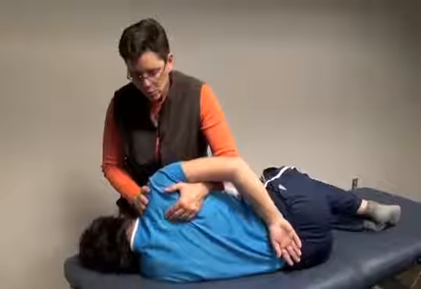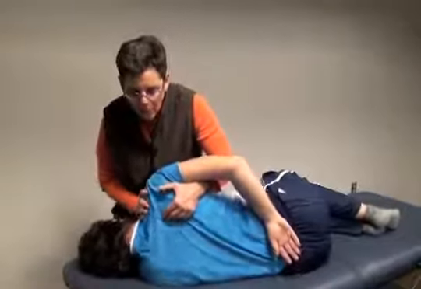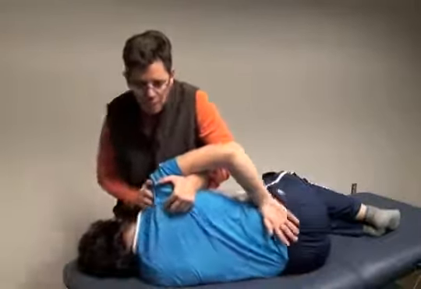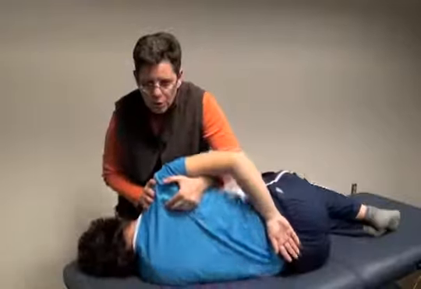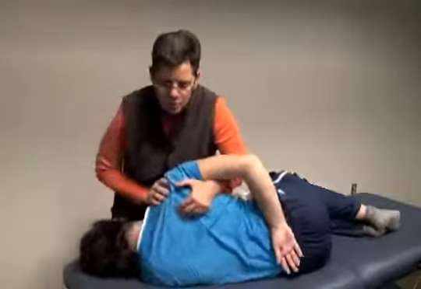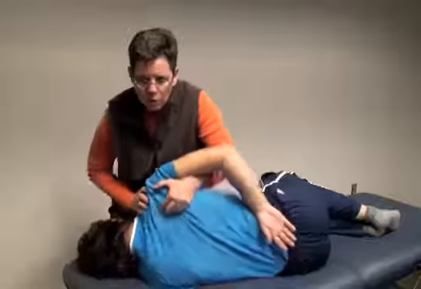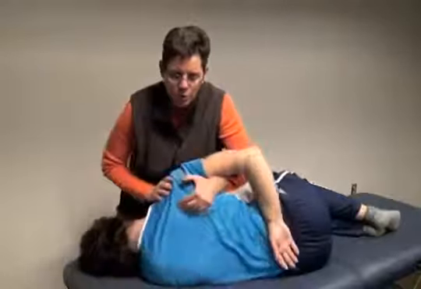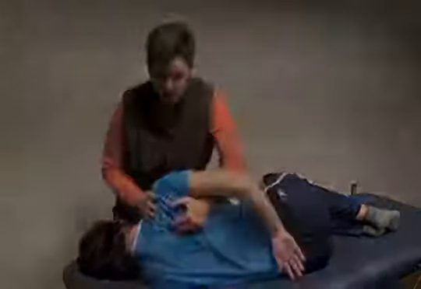I can come back to neutral and retest by lifting and putting the scapula through numerous motions and seeing, is there a certain area that still feels restricted, or is it all flowing and moving nicely now, which it seems to be.